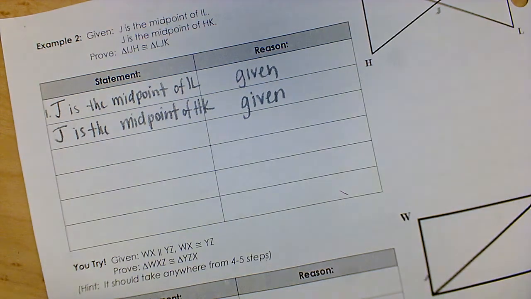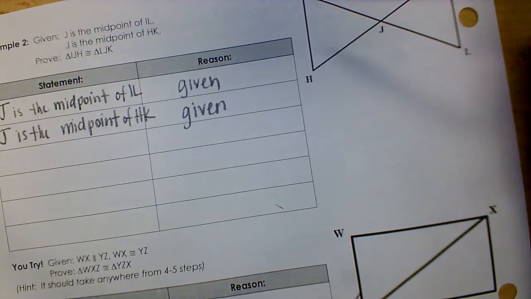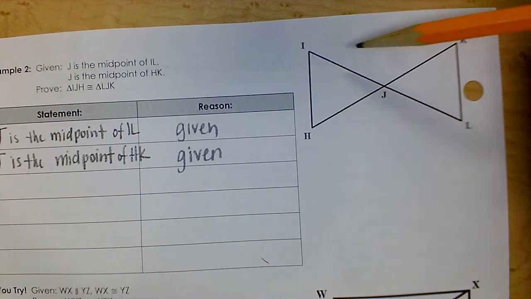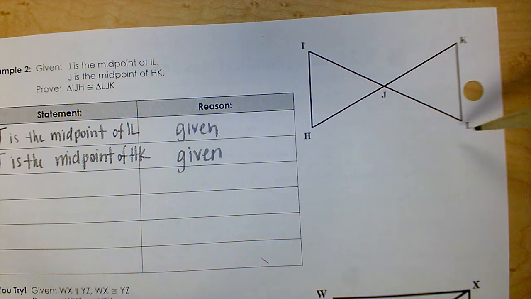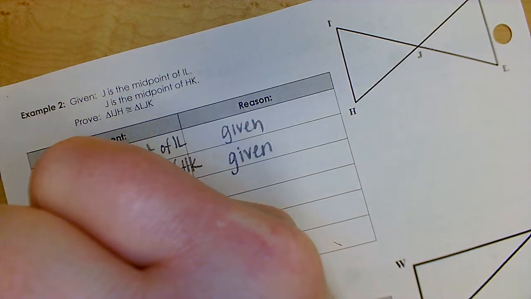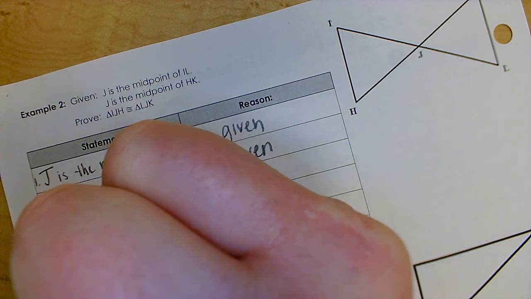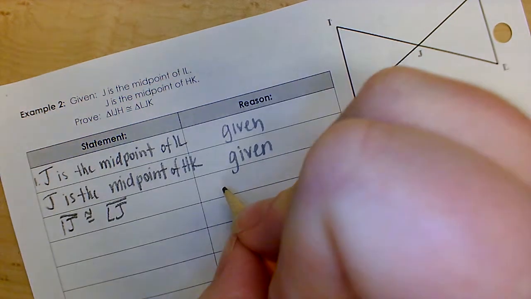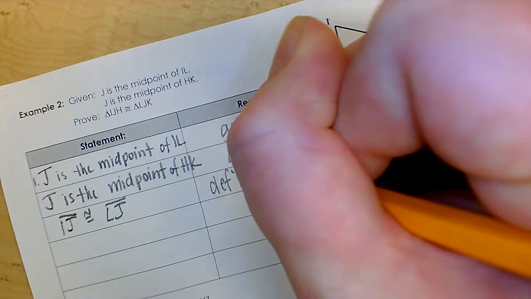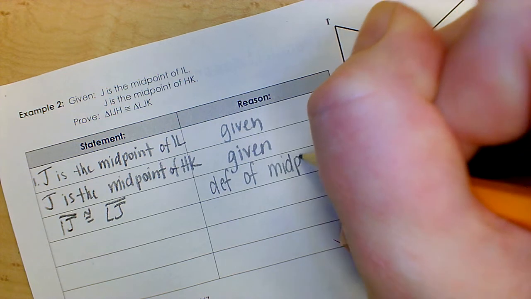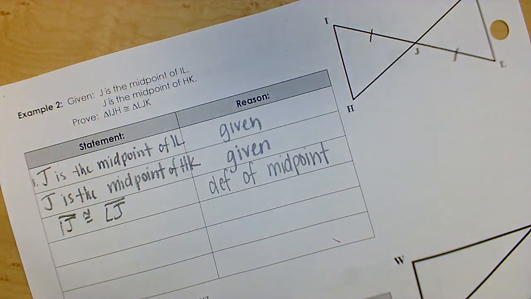All right, so we always go off of our givens to get our next statement. So if J is the midpoint of IL, so IL runs here, and J is our midpoint, that means IJ is congruent to LJ. So side IJ is congruent to side LJ, and that is the definition of a midpoint. I marked them as I go. So I now know that this is congruent to this.